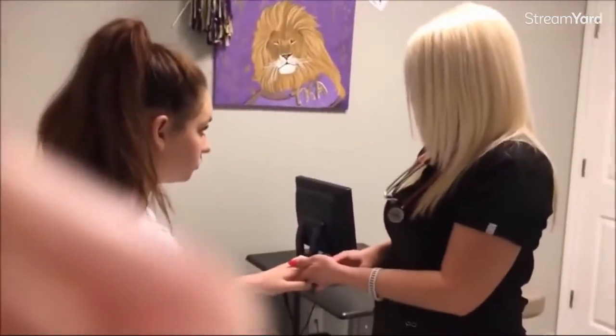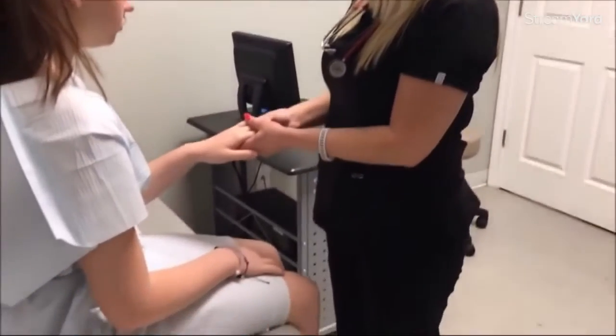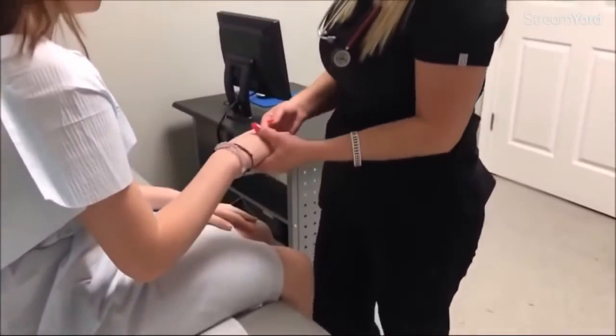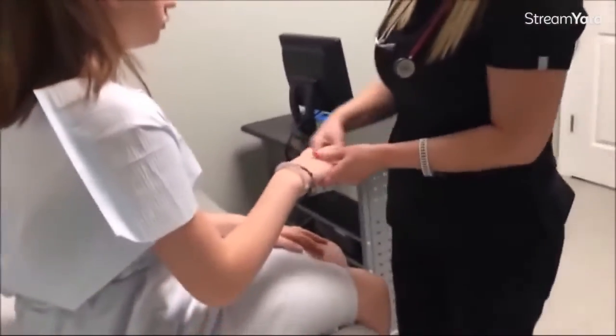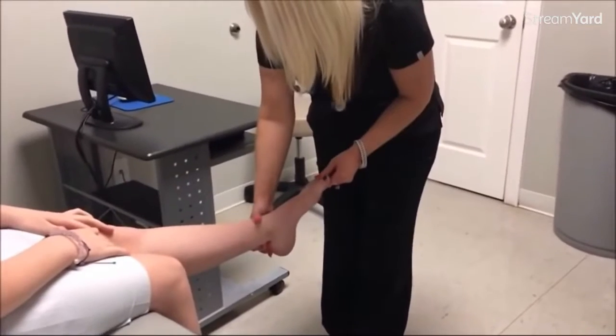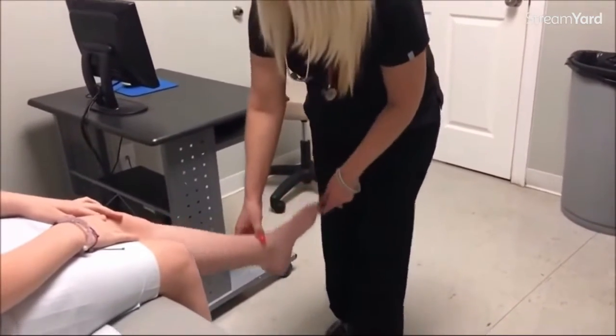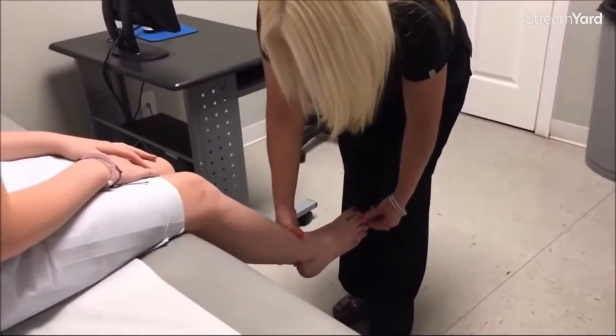And we're going to check capillary refill. Capillary refill is good, less than 3 seconds, and there's no clubbing or cyanosis. We're also going to check your toes for the same thing. No clubbing or cyanosis in the toes. Capillary refill is also less than 3 seconds.